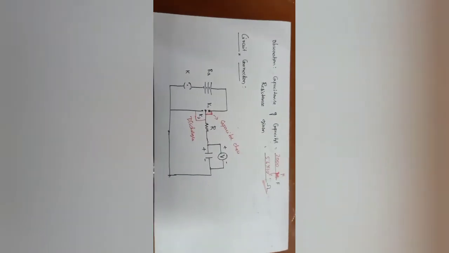Now I left the capacitor for charging completely for a certain value. By closing the K1 terminal, the capacitor gets charging, and by opening K1 and closing K2, the capacitor gets discharging.